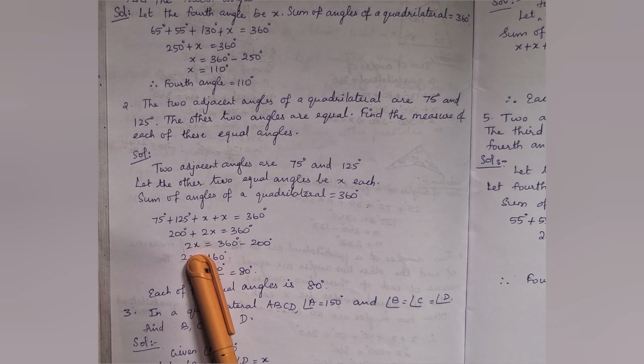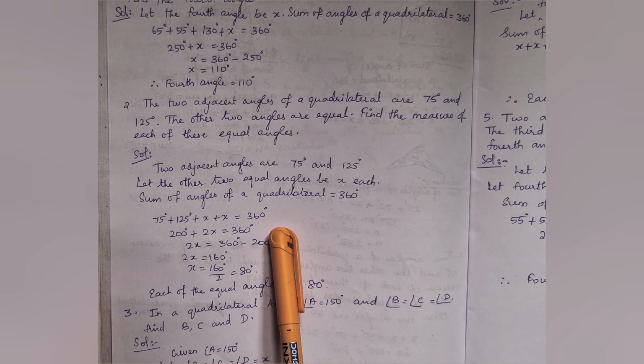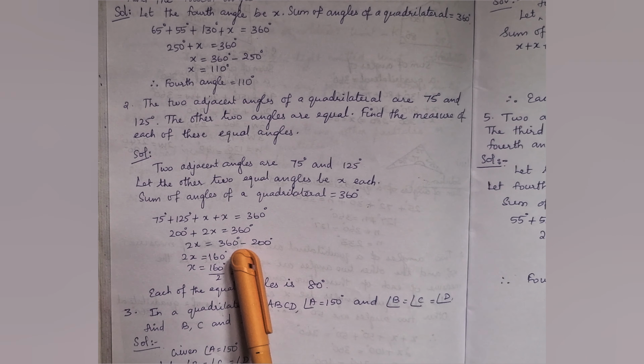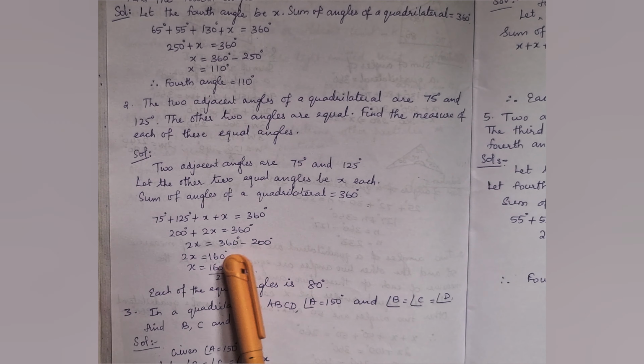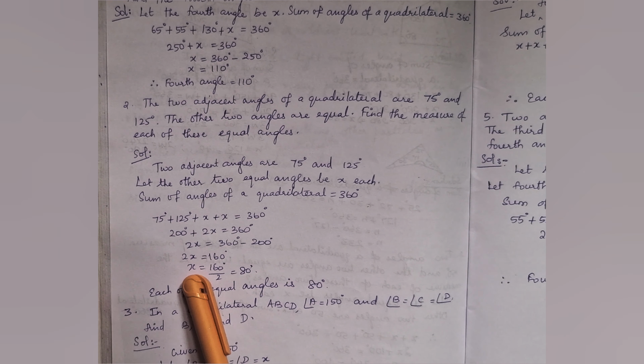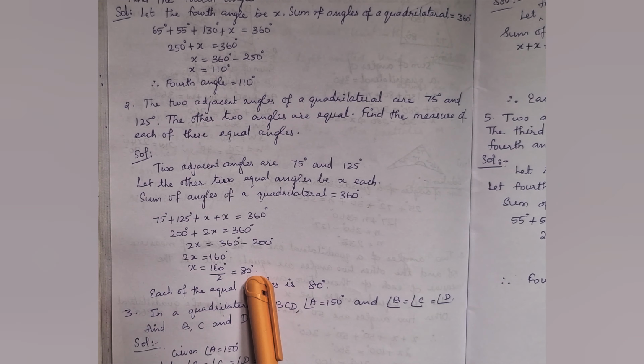Keep 2x on the left hand side, bring 200 to the right hand side. It becomes minus 200. So 360 minus 200 is 160 degrees. Now from this, x is equal to 160 divided by 2, which is equal to 80.